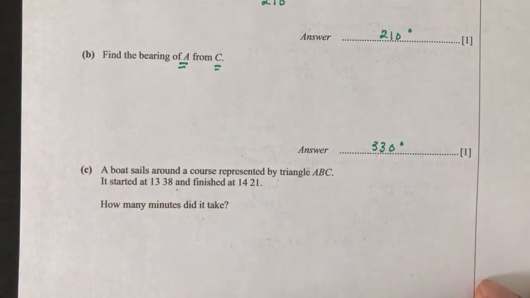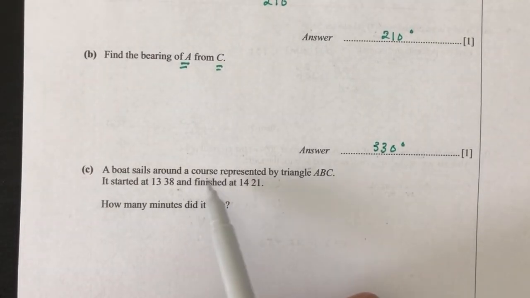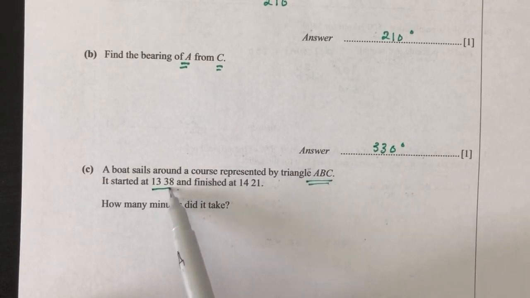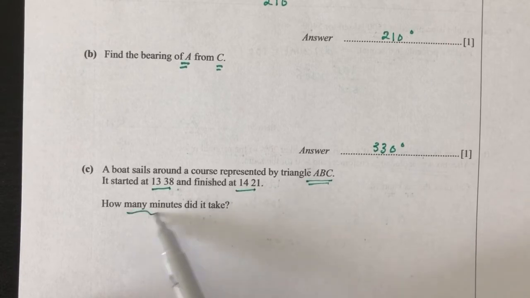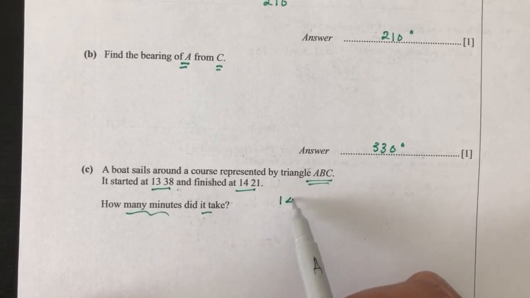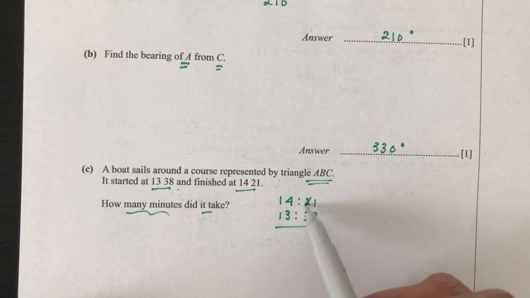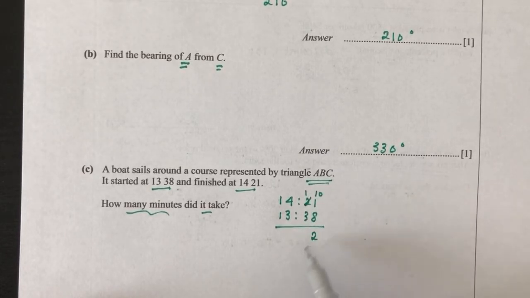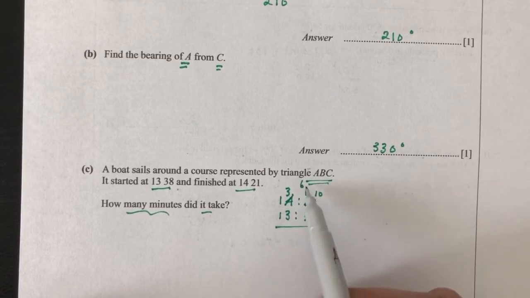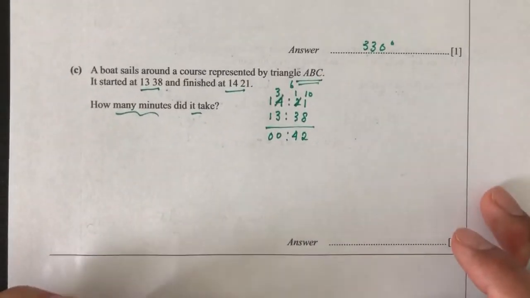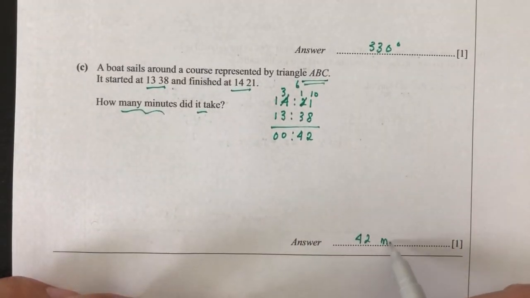Part C, a boat sails around a course represented by the triangle ABC. It started at this time and finished at this time. How many minutes does it take? So we have to do subtraction. So this time is the beginning time. 6 minus 3 is 3, plus 1 is 4, and this is 0, 0. So it takes them 42 minutes. This will be your answer for question number 10.